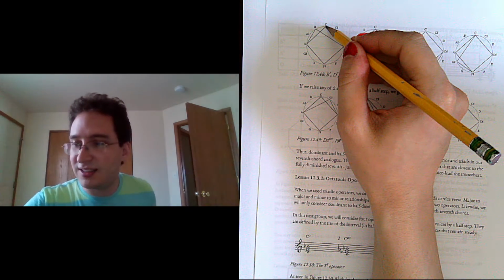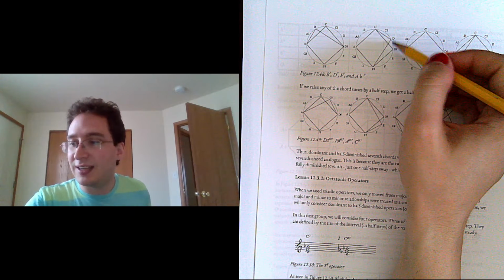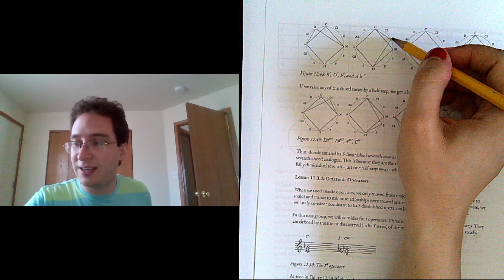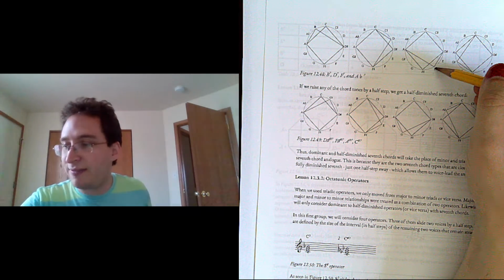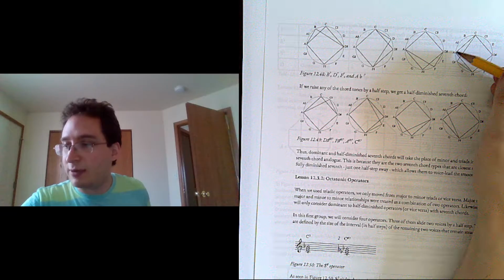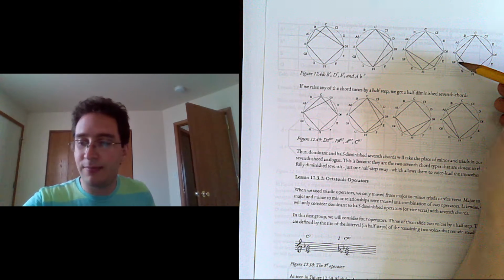So if we take the C down to B, it's B7. We take the E flat down to D, that's D7. If we take our F sharp down to F, that's F7. And if we take our A down to G sharp, that's an A flat 7.